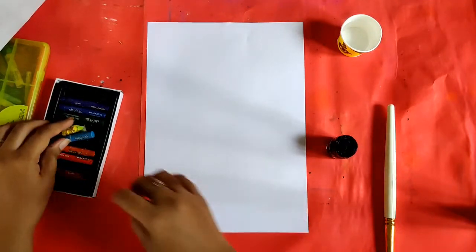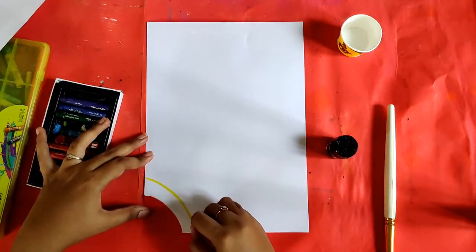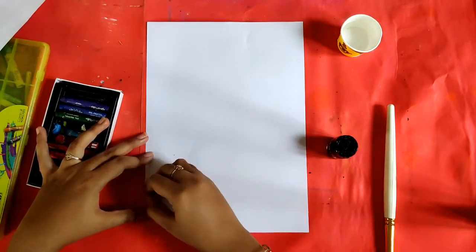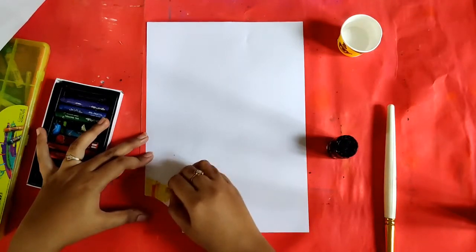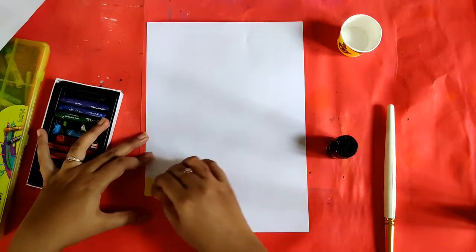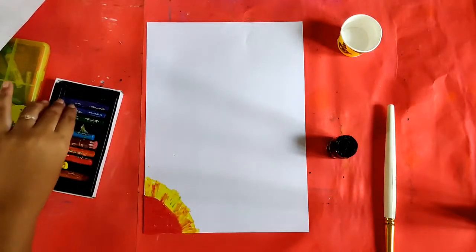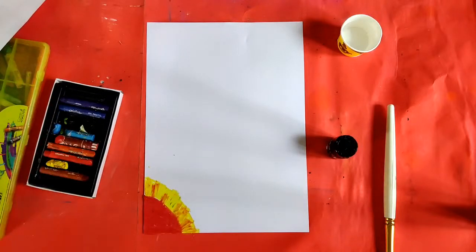If I am using red color here, then I am just going to use yellow color here. Yes, you can just color it however you want. You can mix the colors as well. See, like this, if you want to mix it up, you can mix it up as well. Our main motto is to color the paper throughout. We are just going to make this paper with different colors we are going to add.